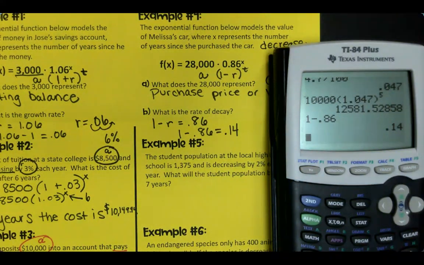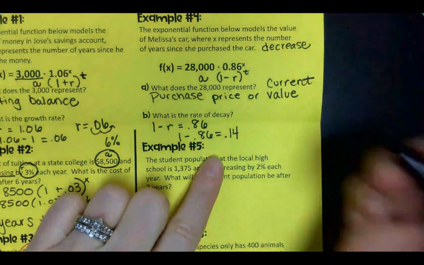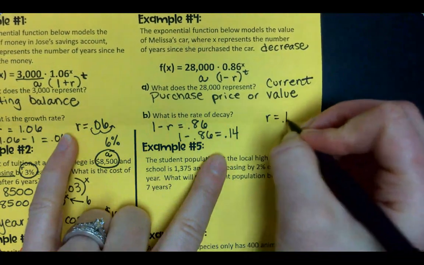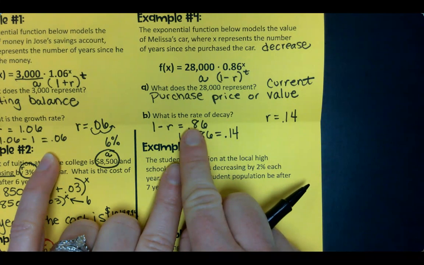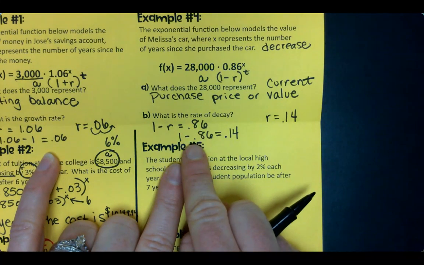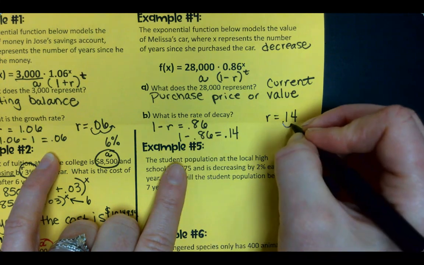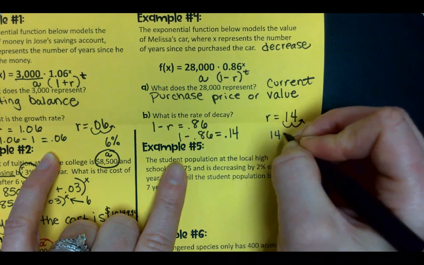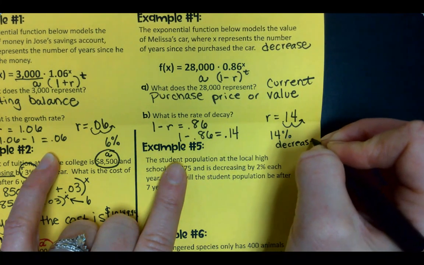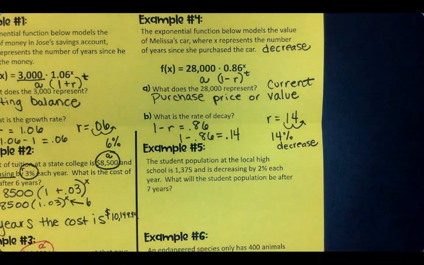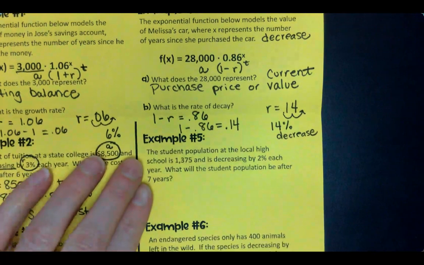That's how much it goes down by. So the rate is 0.14. The rate is not 0.86. That's your decay factor. To find your rate, you take it away from 1. And then to find your percent, just move the decimal over 2 places. That gives you 14%. It's a decrease also. So a 14% decrease, which is crazy. It went down a lot. So the value of the car is going down really fast at 14%.